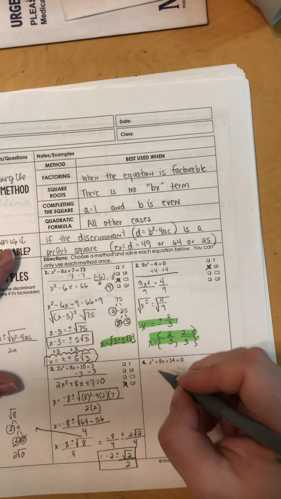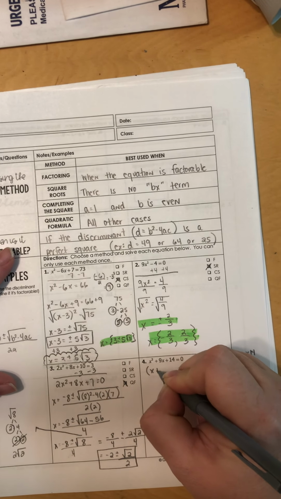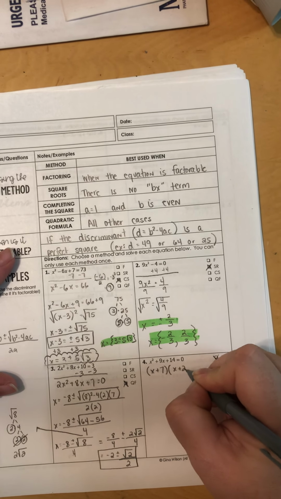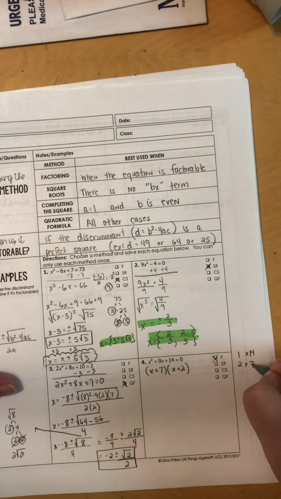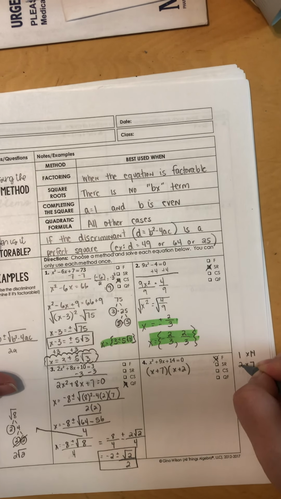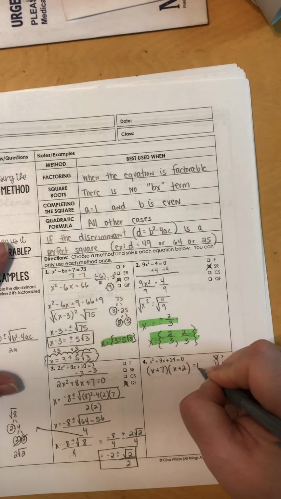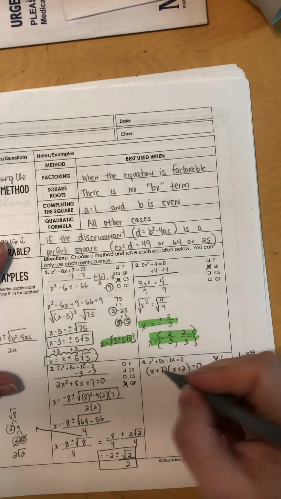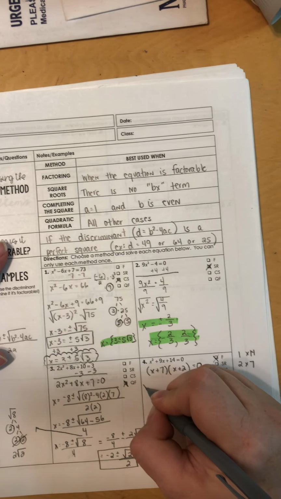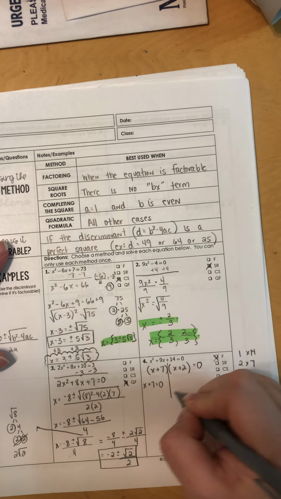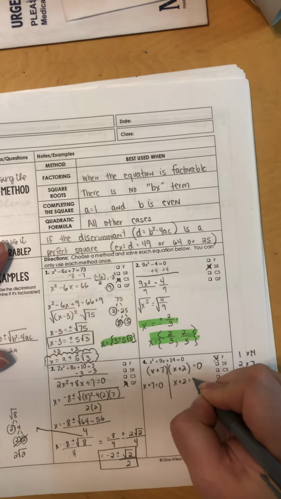Great, perfect. So I have x plus 7 and I have x plus 2. Okay, so because 2 plus 7 is 9 and 2 times 7 is 14. So again, this is equal to 0. Okay, go ahead and make my two equations. So I have x plus 7 equals 0 and x plus 2 equals 0.